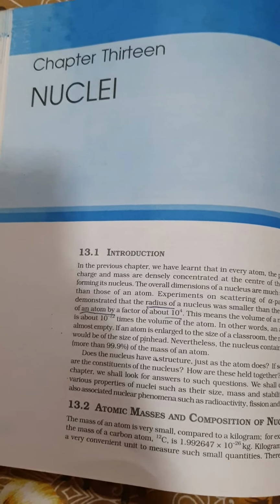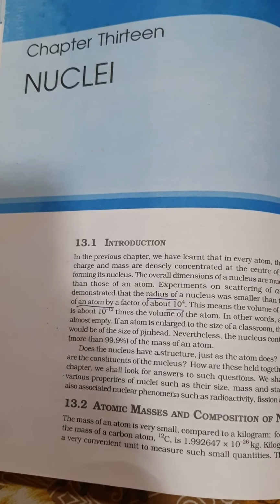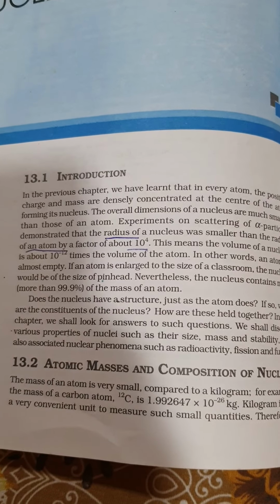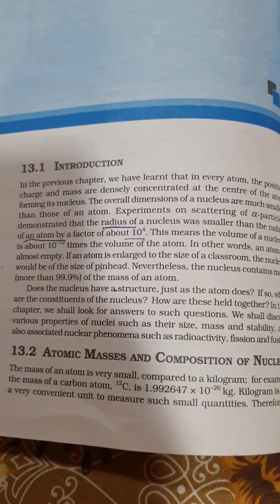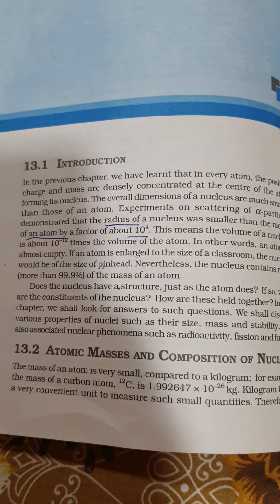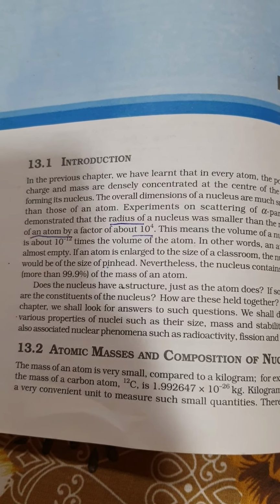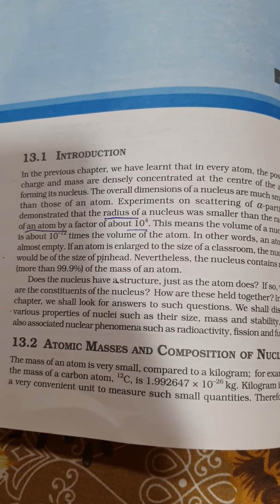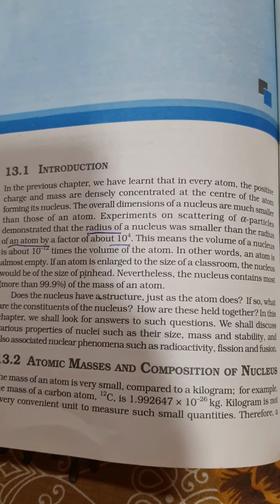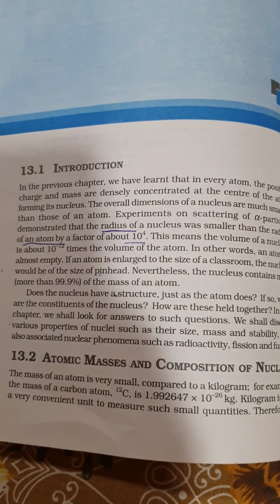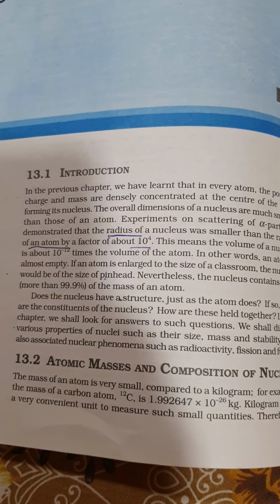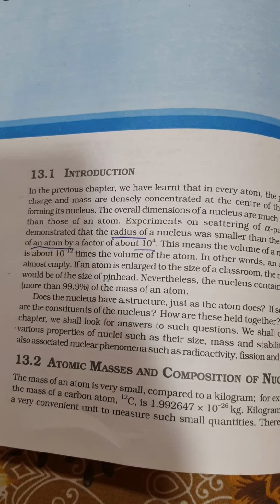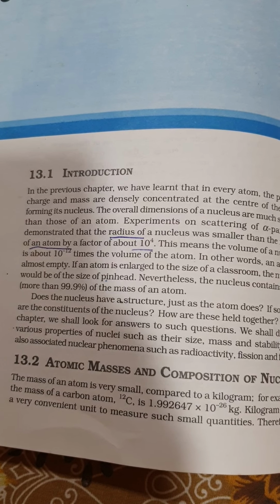Hi friends, let us start today new chapter 13, Nuclei. In the previous chapter we had already learned about the atom, the structure of the atom and different models: J.J. Thomson's model, then Rutherford model and then Bohr model. So according to this model, now we know that the atom is made up of electrons, protons and neutrons.